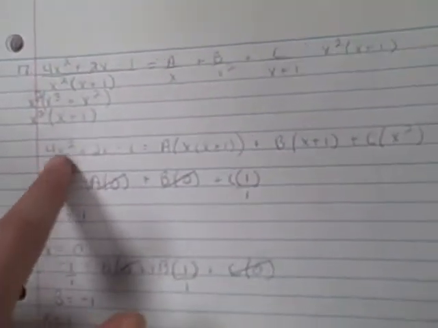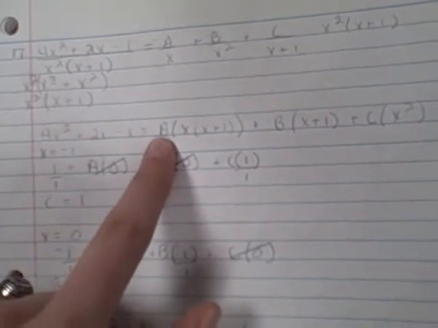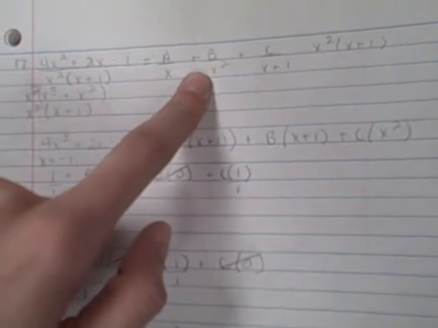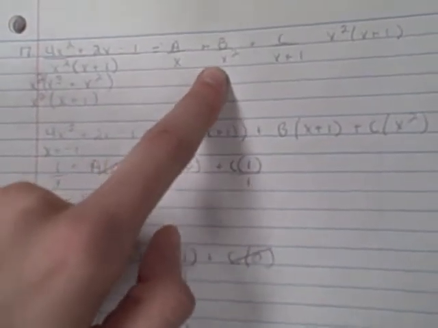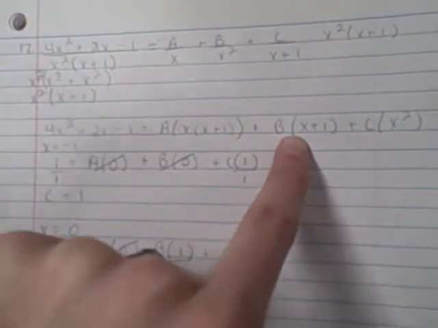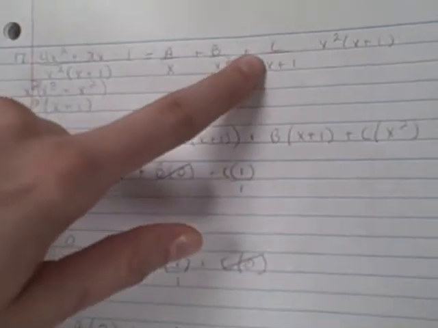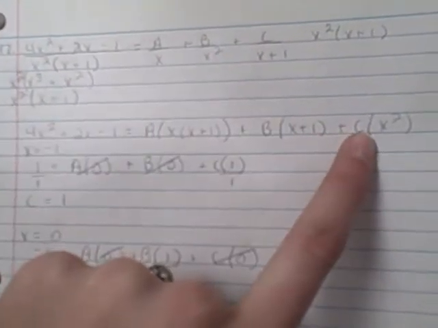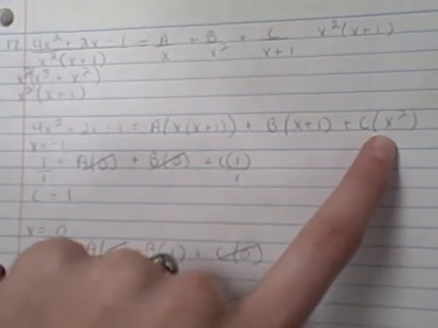So down here, you would write the numerator equals A times the x and the (x + 1). All B needs is the (x + 1) because it already has the x². So then it would be plus B times (x + 1). And then all the C needs is the x² because it already has the (x + 1), so it would be plus C times x².